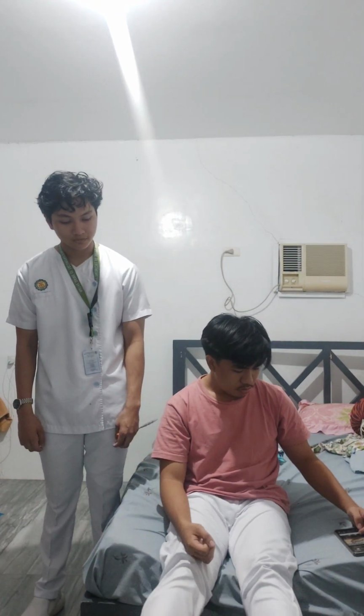So procedure number 12 is inspect the muscles for tremors. For example, by having the client hold the arms out in front of the body. So the method to be used here is inspection. So ideally, there should be no tremors po. So sir, I have a request for you again, sir. Can you hold your arms out like this? Wala naman po tremors present, sir. How about your legs, sir? No tremors present, sir. And next is procedure number 13.